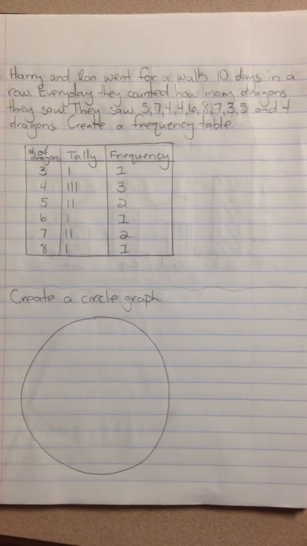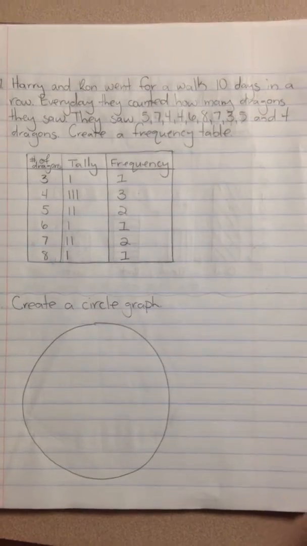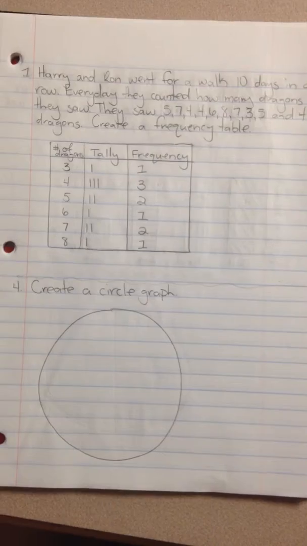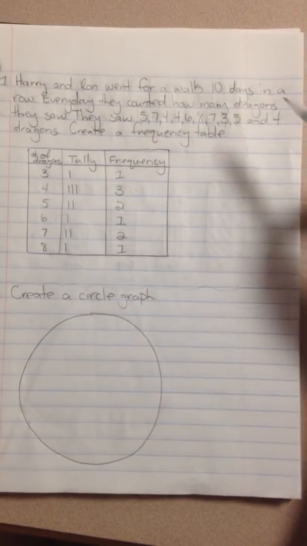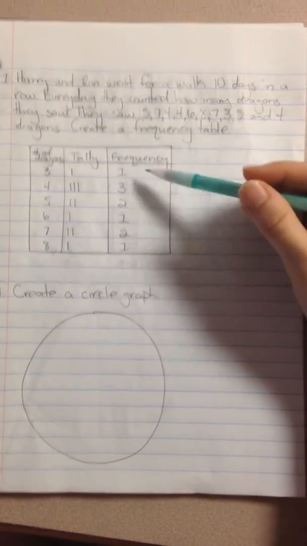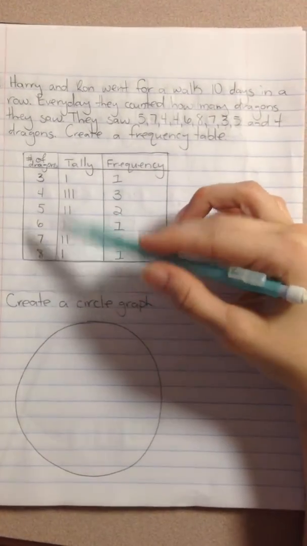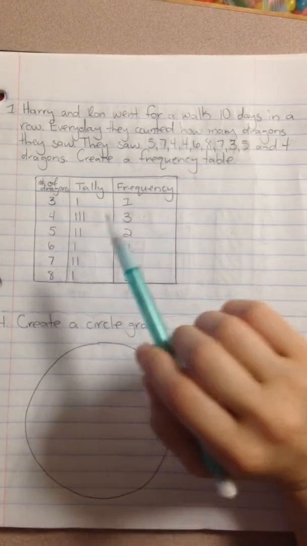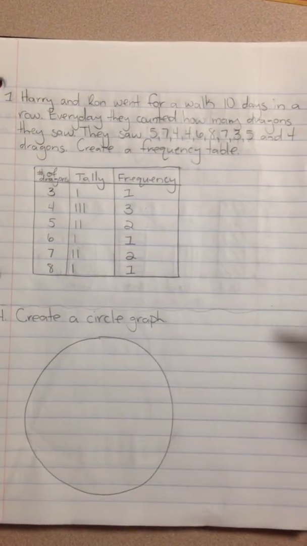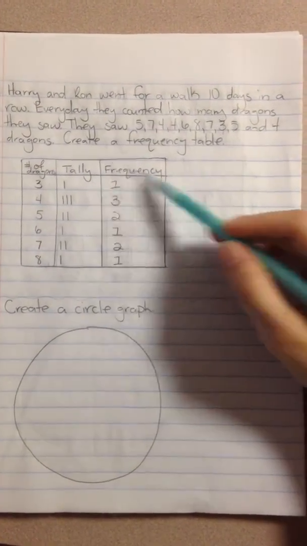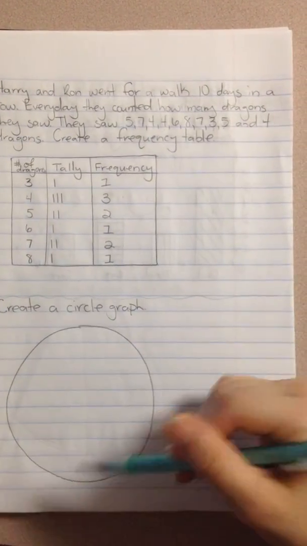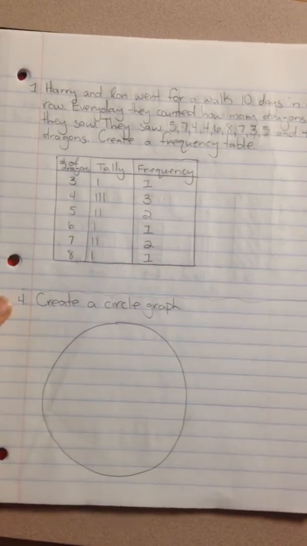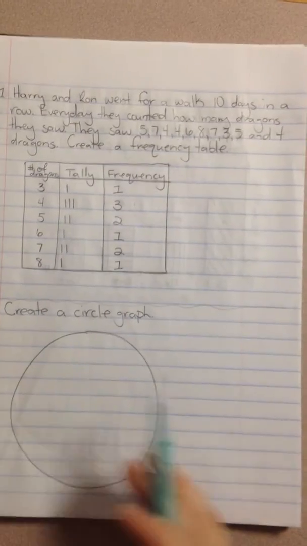And so now what we're going to do is figure out a way to divide all of our data into our circle. So we first look and we see that none of our data specifically says that they saw 6 dragons 5 days out of the 10 that they went walking. So nothing here says 5 days, so we know that it won't be a half, but we can find things that can equal up to a half, so we can first work on portioning our circle.